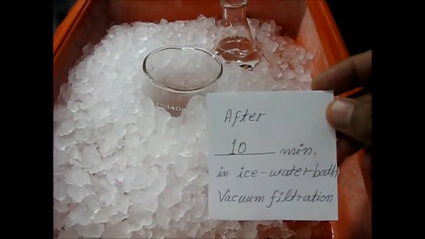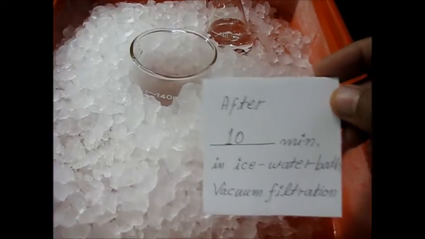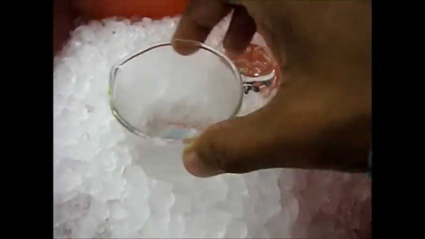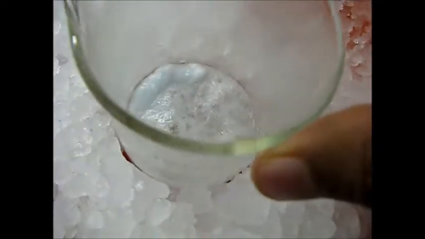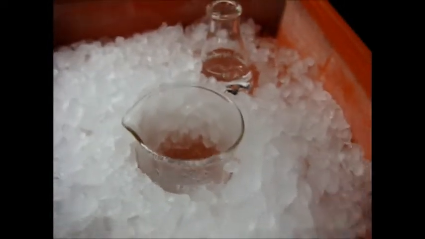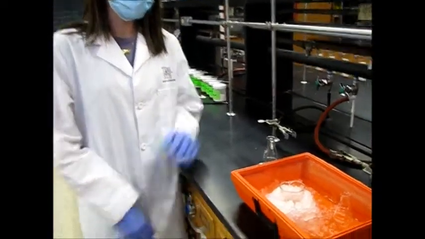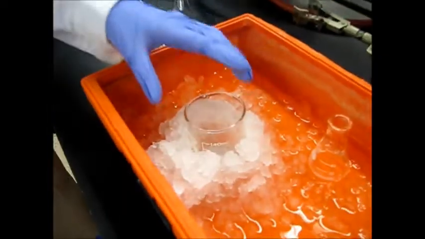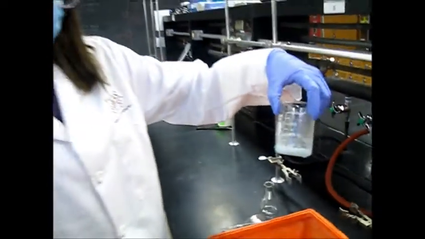And now after 10 minutes in the ice water bath, it's time for vacuum filtration. So we can remove it and filter. After about 5 to 10 minutes, it's time to filter our crystals. And as you can see, we've got a lot going on.